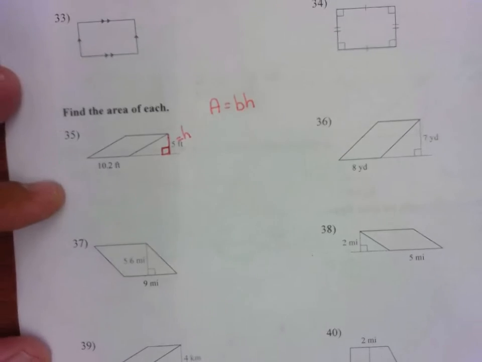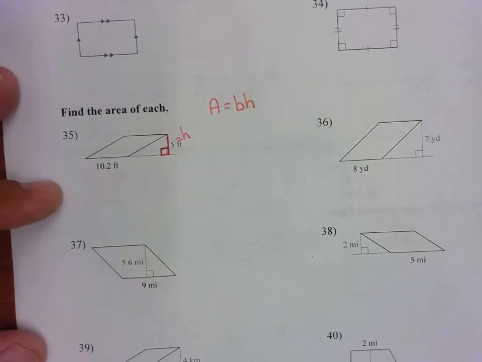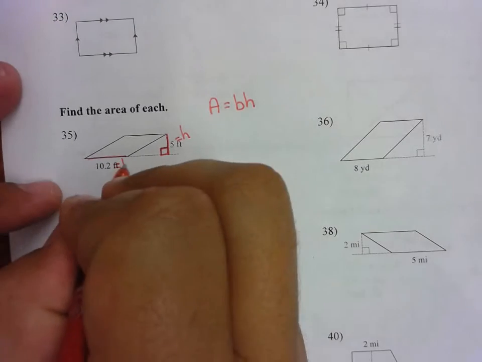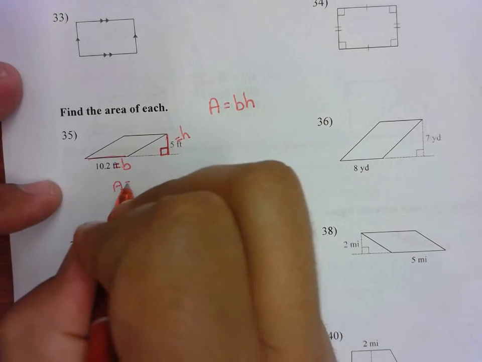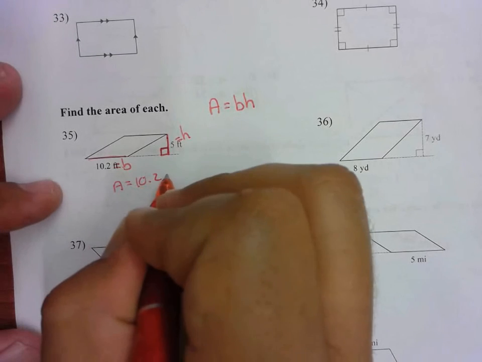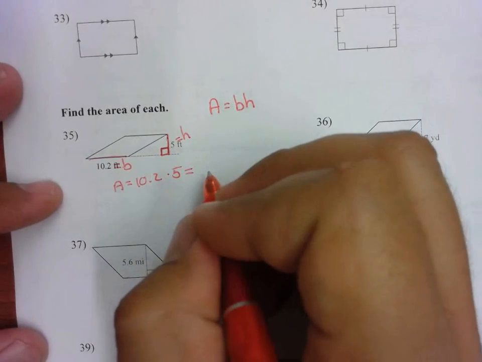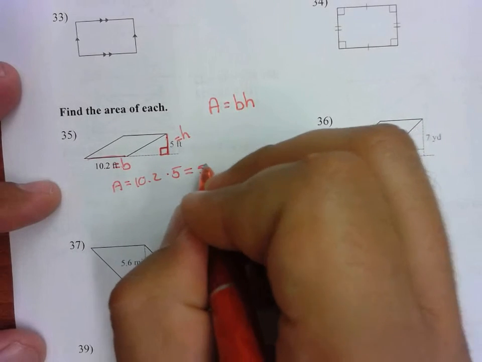So 5 is your height. The one side that is perpendicular to the 5 is the 10.2. So this is your base. So the area is 10.2 times 5, which is what, Emily? 51.